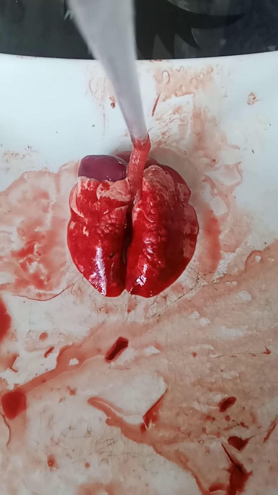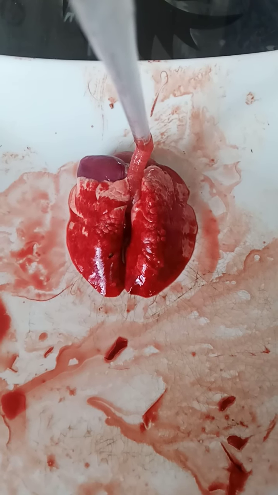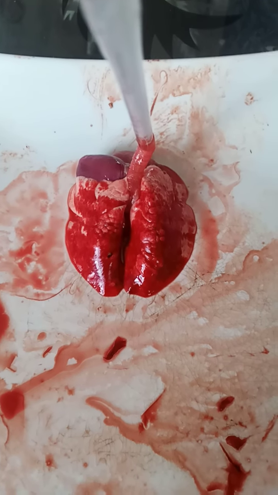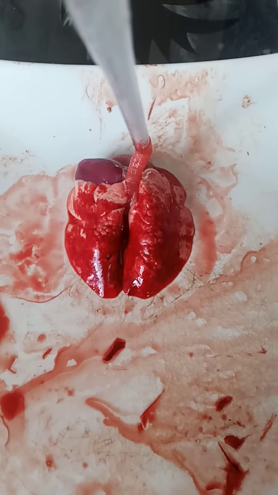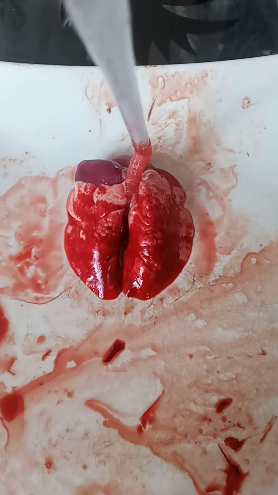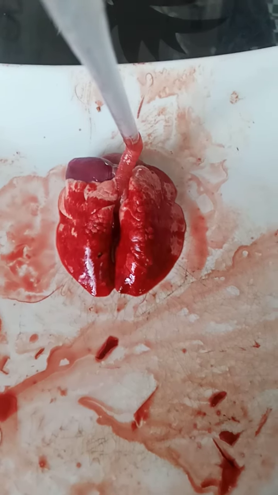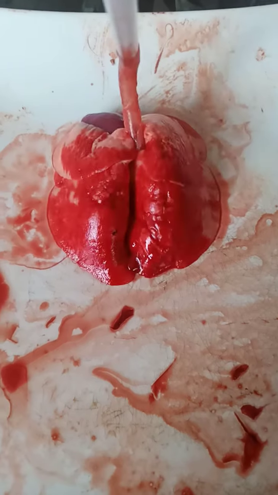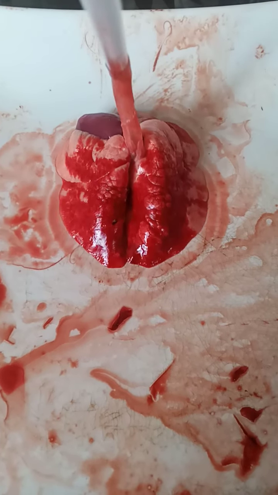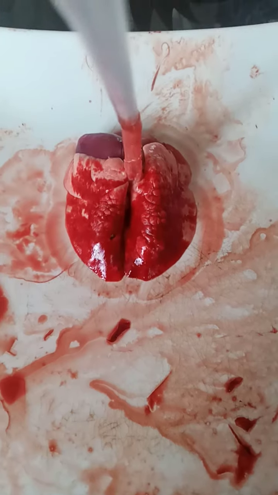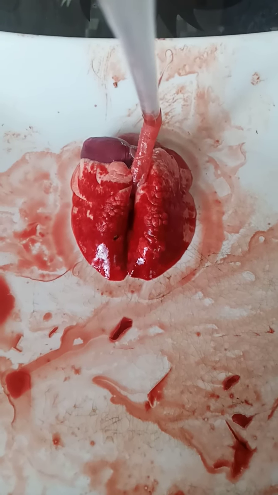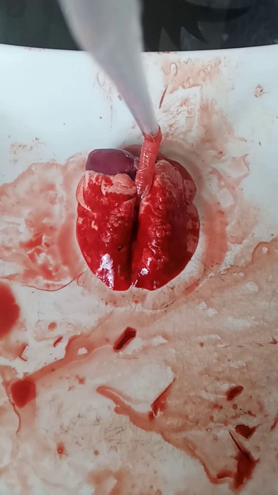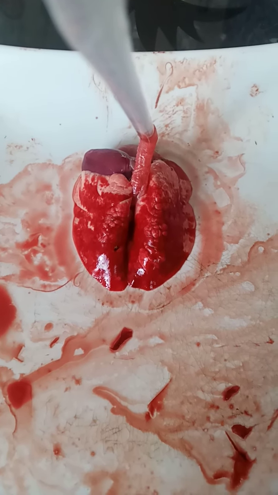So a second type of volume is what we call the tidal volume. Tidal volume is the amount of air taken in and out of the lung without forcing. In illustration, that is what we call tidal volume. The amount of air that one can take in and out of the lung without forcing.